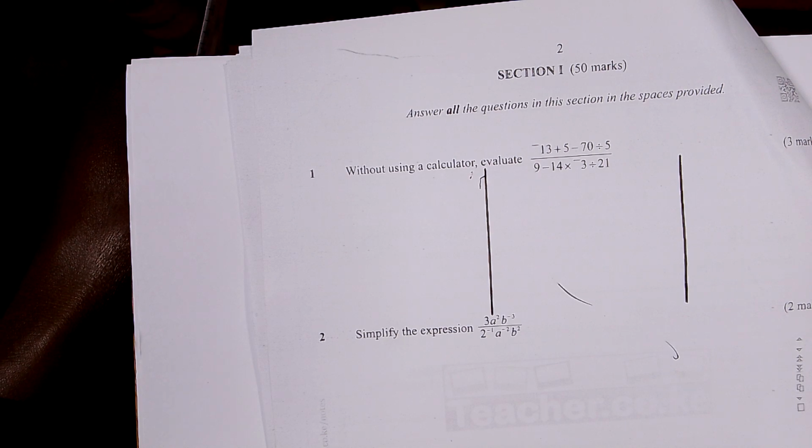I want us to do 5 questions. This is KCSE 2023 paper 1, and we are going to do the first 5 questions in section 1, so that we can see what was assessed in the Kenya Certificate of Secondary Education year 2023.